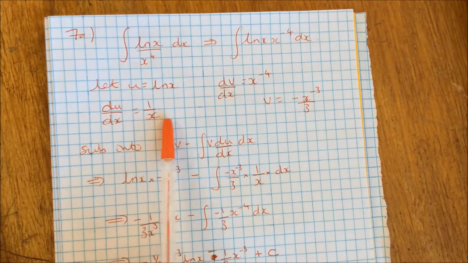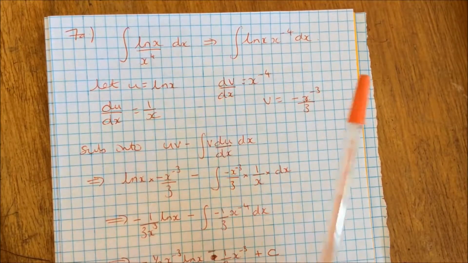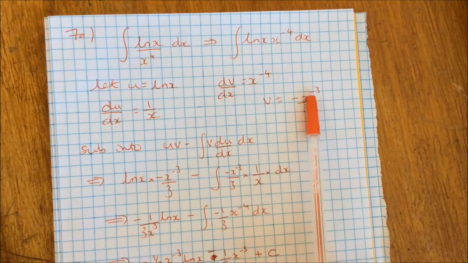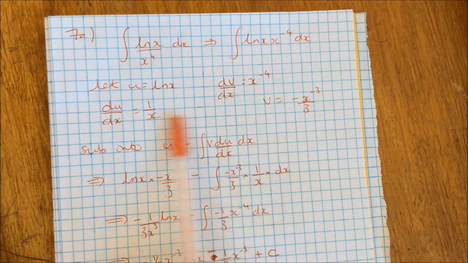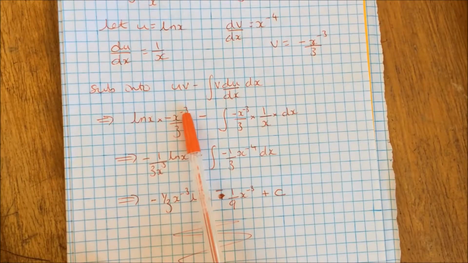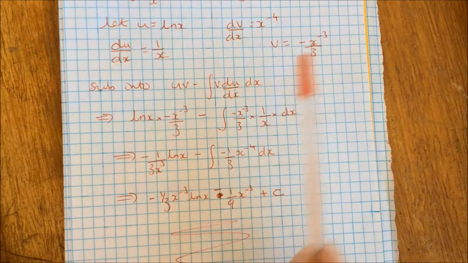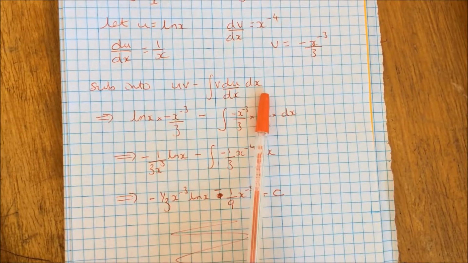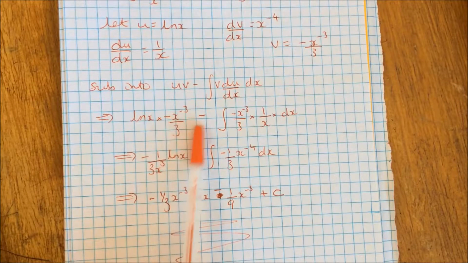Differentiate that to get du by dx, which is obviously 1 over x. Integrate that to get v, which gives us minus x to the minus 3 over 3. This formula is in the booklet, but you probably know it off by heart. Hopefully you've used it so many times in your revision. So let's put all of these 4 things in the correct place in this formula. Going to get log x times minus x to the minus 3 over 3.